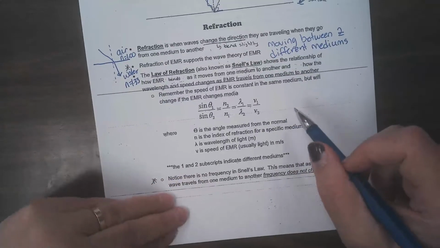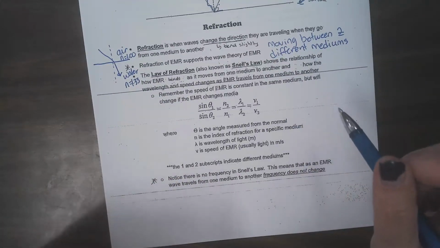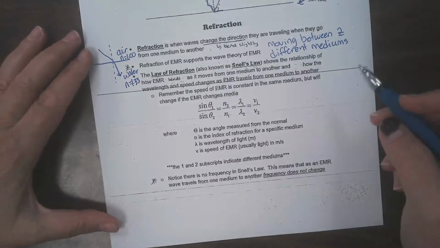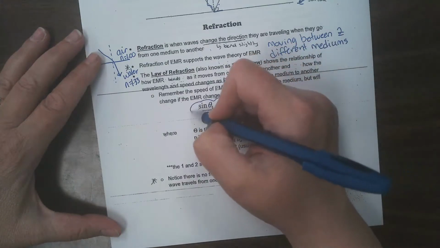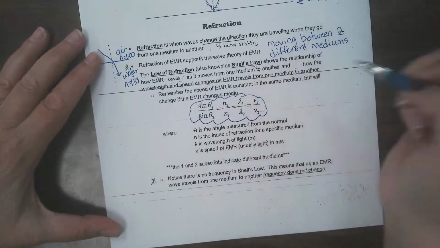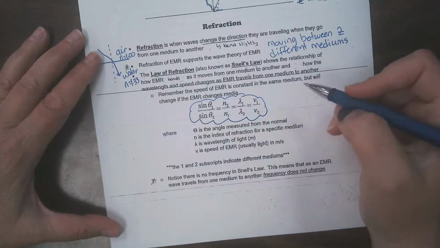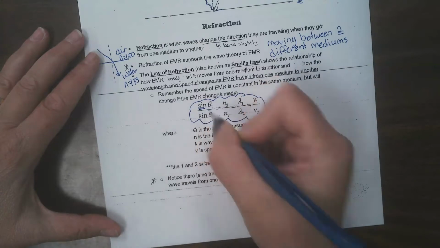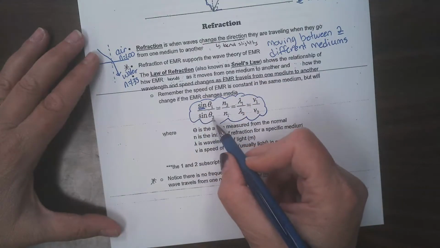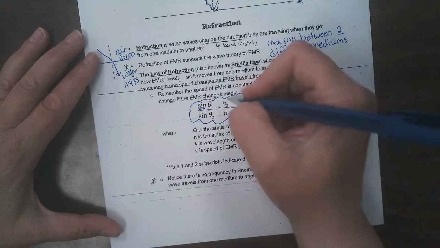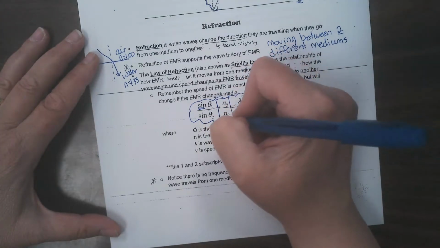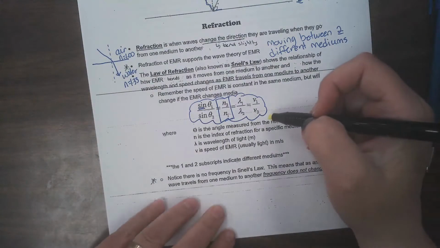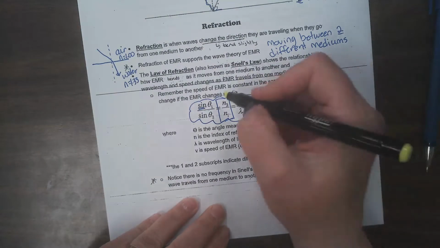But we can mathematically figure out this law of refraction. We can figure out the relationship of how the electromagnetic radiation bends by using what we call Snell's law. And so Snell's law in our notes is all four of these. Sine, and this is key, it's the sine of the angle 1 over the sine of the angle 2 can be equal to, pay attention, the index of refraction N2 over N1, wavelength 1 over wavelength 2.